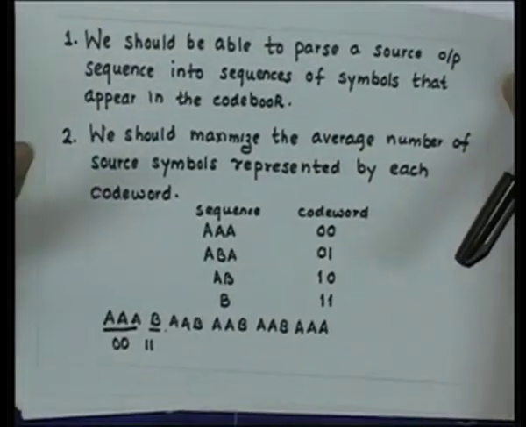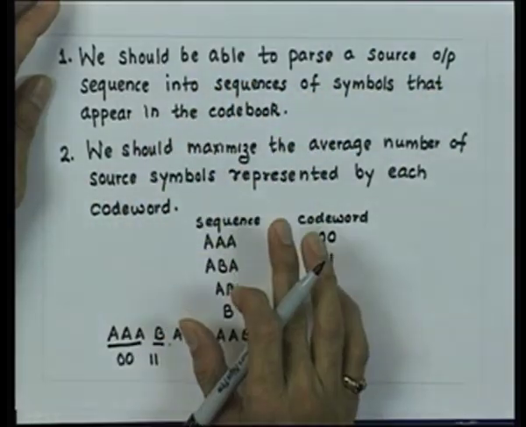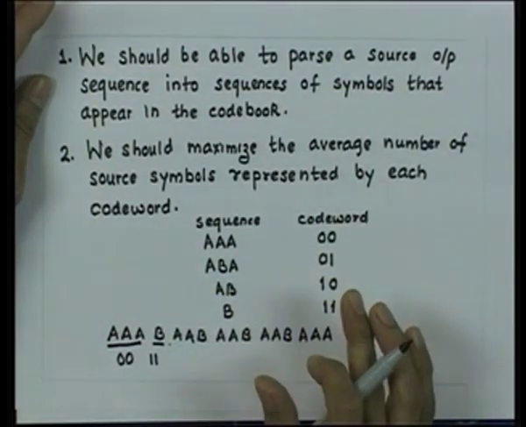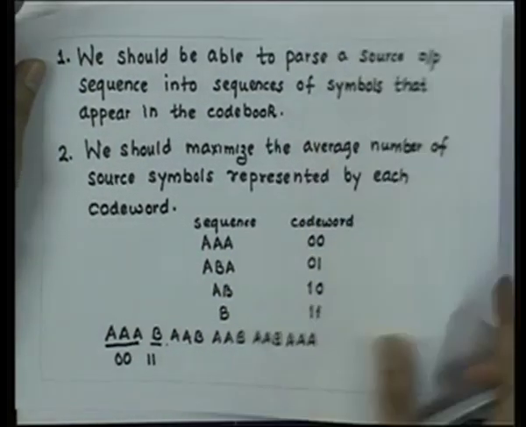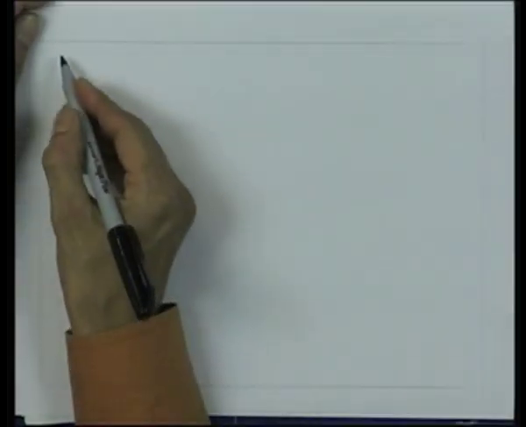So, Tunstall gave a simple algorithm that fulfills this condition of being able to parse our source output sequences into sequences of symbols that appear in the code book. The algorithm is as follows. The first thing is, suppose we want an n-bit Tunstall code for a source that generates independent identically distributed letters from an alphabet of size capital N.